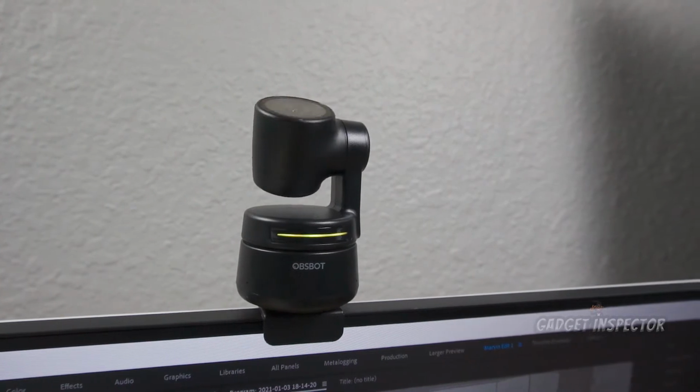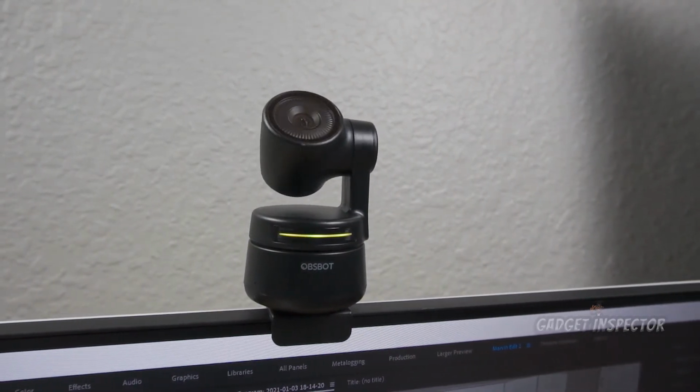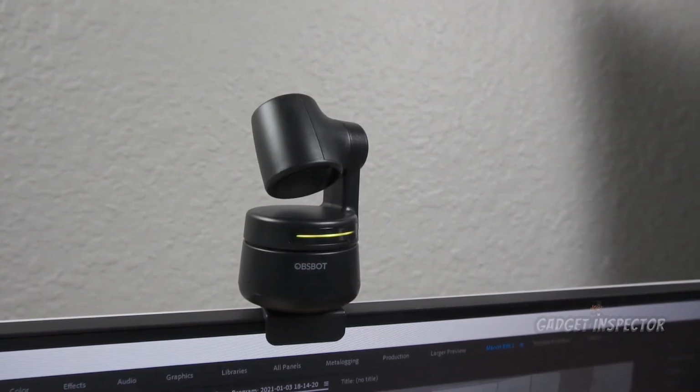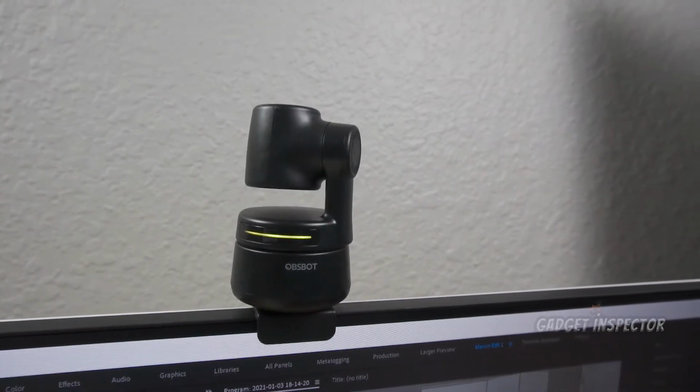And the webcam actually feels really solidly built, and it has a 2-axis gimbal, so it pans up and down, left and right, so that it can track you if you're going left and right like this, or even up and down. So you can see that, right? It's uncanny, man. This thing, it really works.